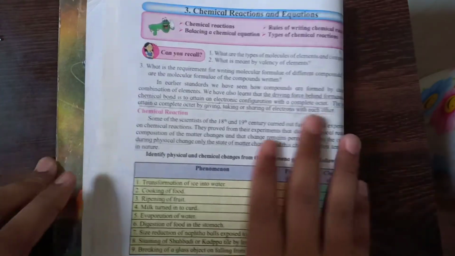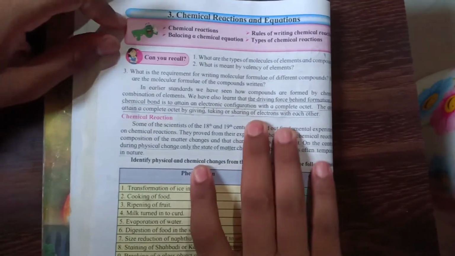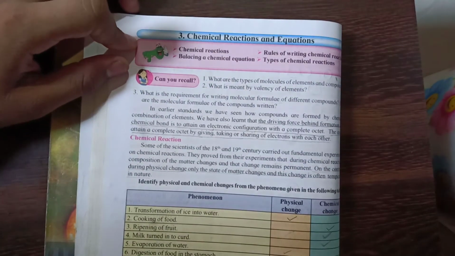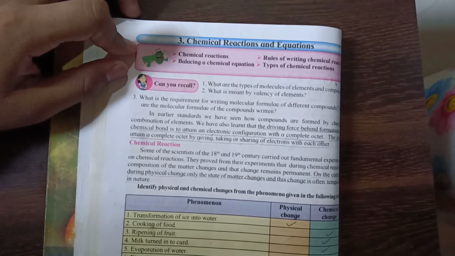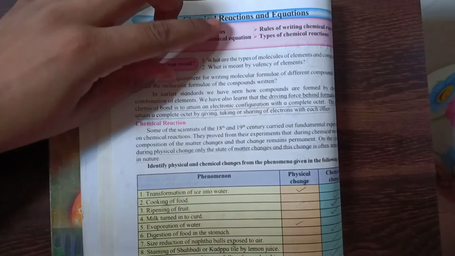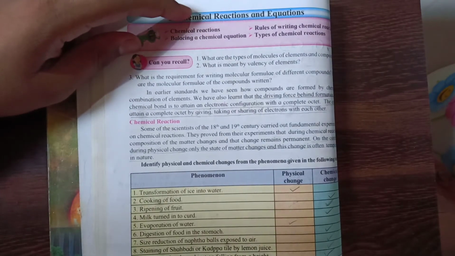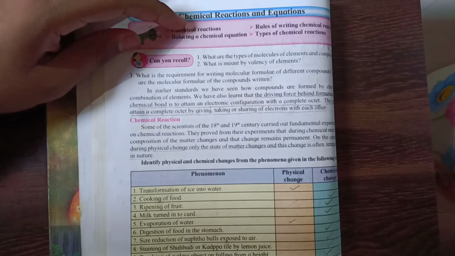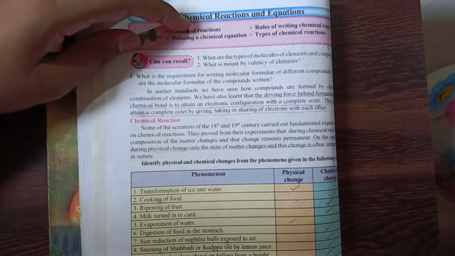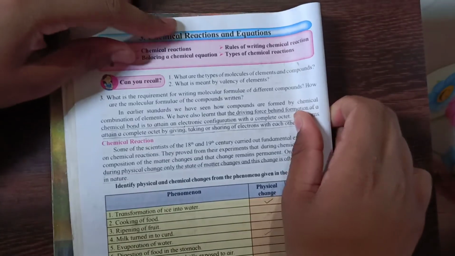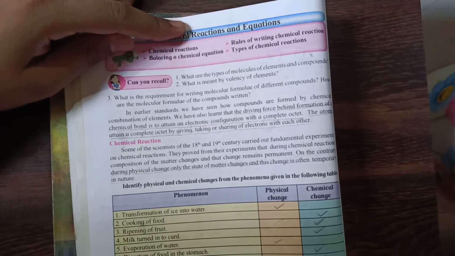At the beginning you will have 2 to 3 questions. For example: what are the types of molecules of elements and compounds? What is meant by valency of elements? What is the requirement for writing molecular formula of different compounds? And how are the molecular formulas of compounds written?